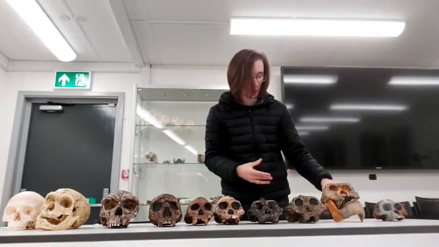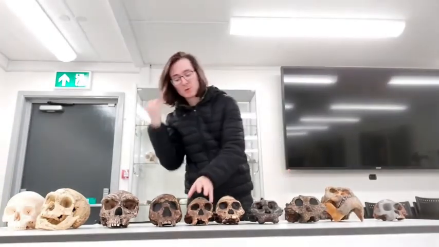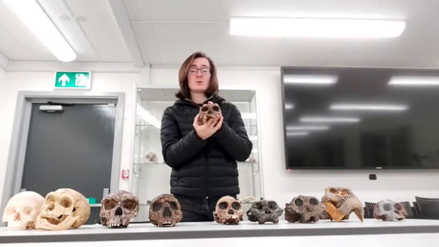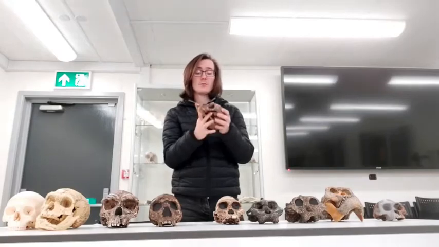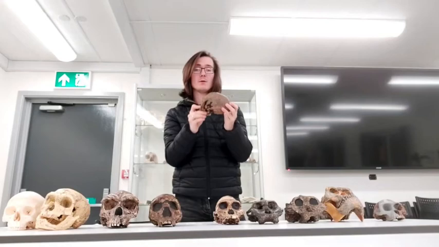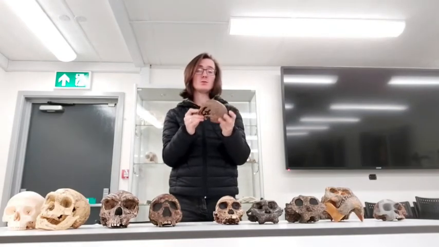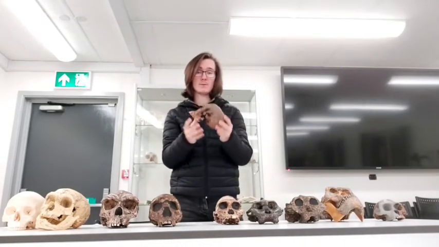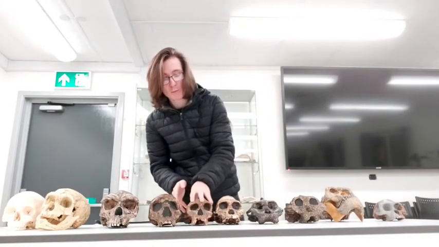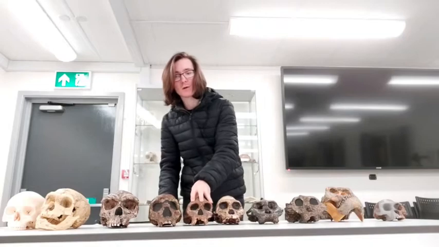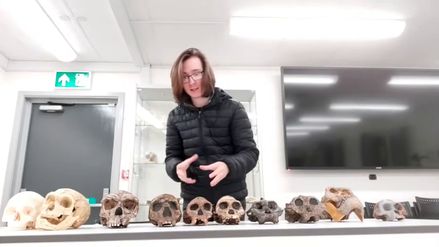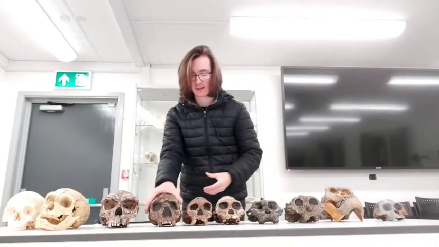It's still small. When we move on to Homo habilis, this is the individual who was found at Olduvai Gorge. And these hominins, they still have that small cranium, but they're responsible for the earliest tools that we see in the archaeological record. And it suggests that they were eating more meat, although they still mainly subsisted on plant foods, but they did eat more meat in their diet.